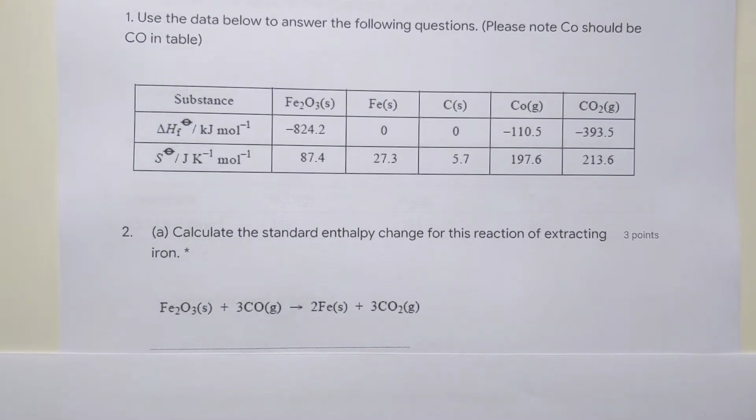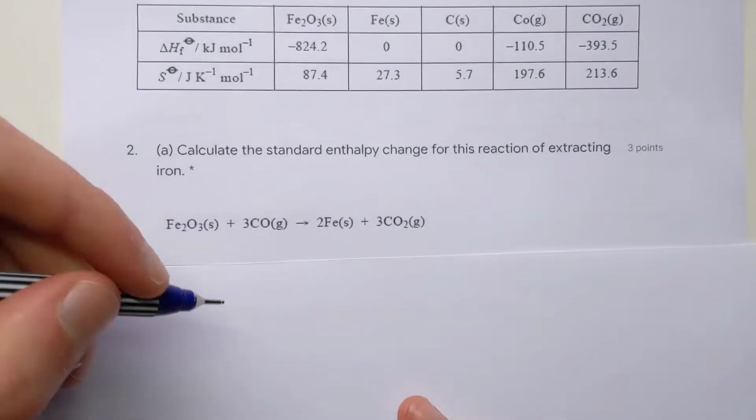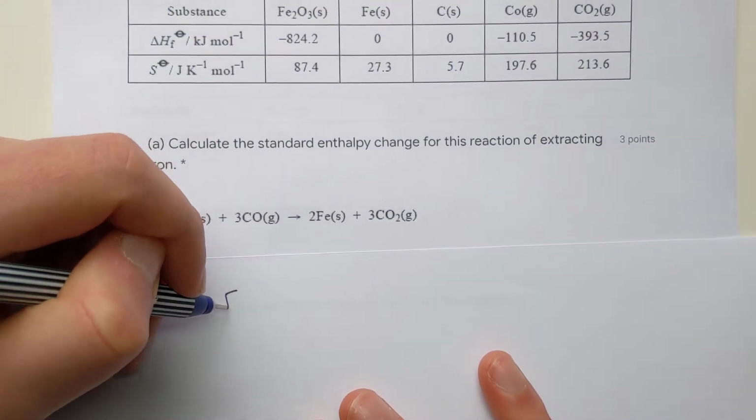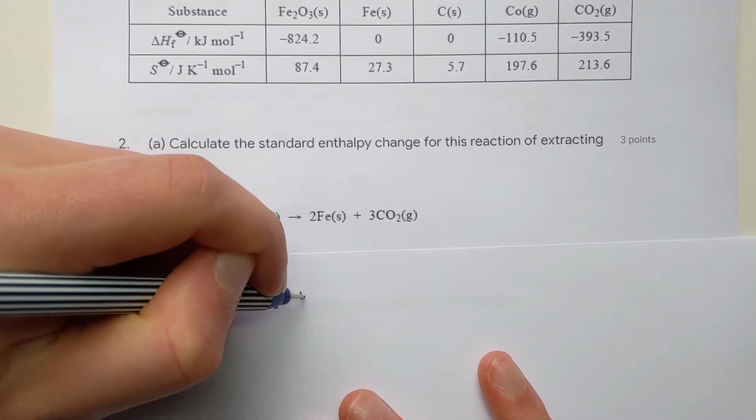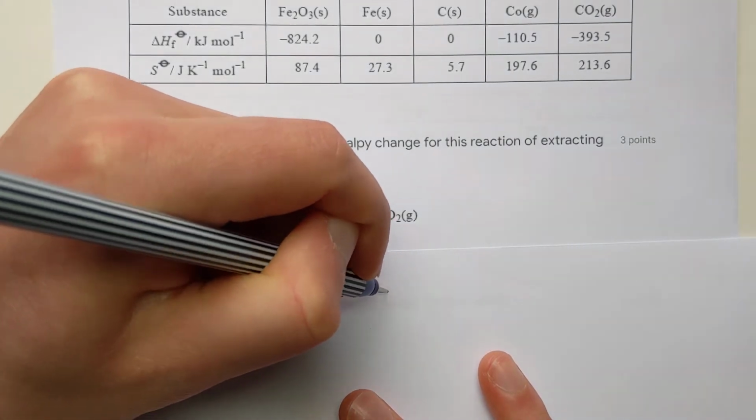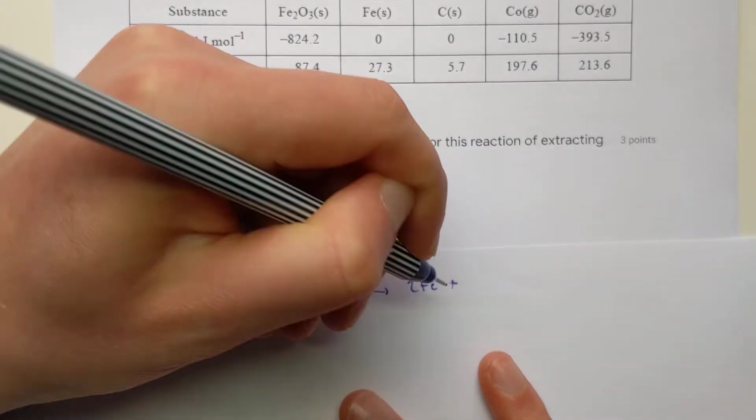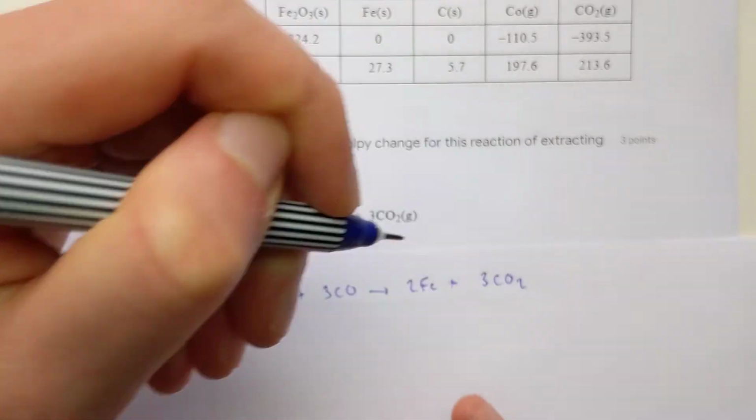Whilst obviously that's not strictly speaking in this 4.2 topic, something you'll find a feature of A2 chemistry is they'll bring in wee bits and pieces from AS. You won't get a whole question on it, but you will get a wee question like this from AS stuff. So in terms of approaching it, I always like doing the cycle out in full. So it's iron oxide reacting with 3 carbon monoxides to make 2 irons and 3 carbon dioxides.